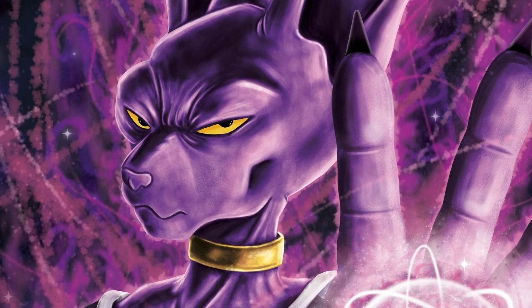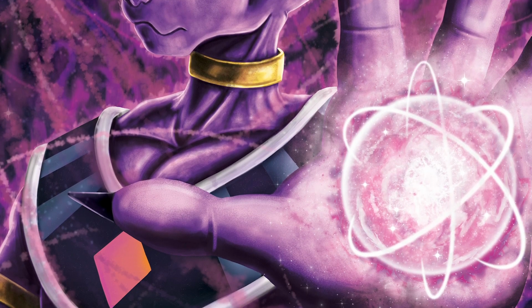The final completed piece of Lord Beerus, God of Destruction of Universe 7.